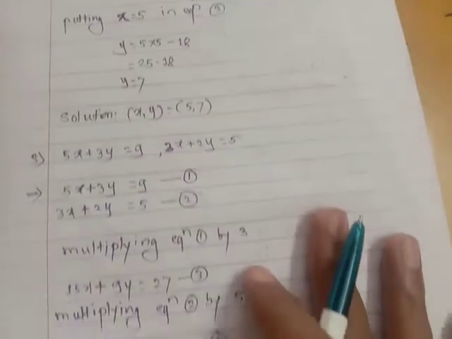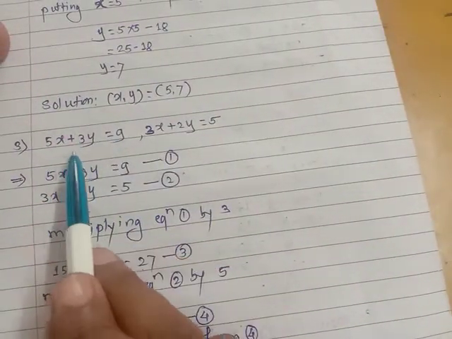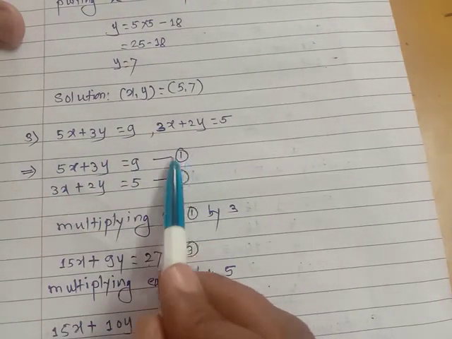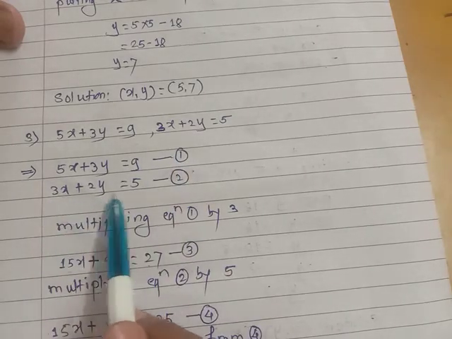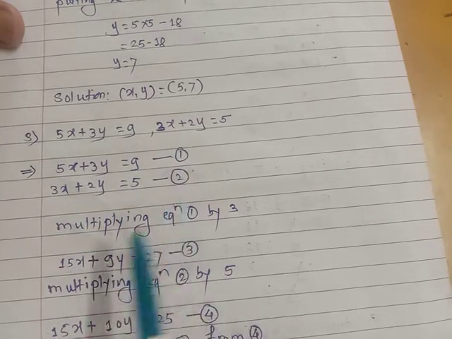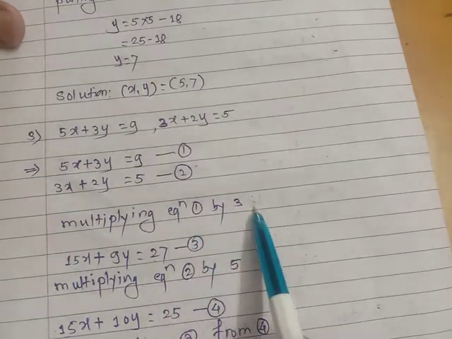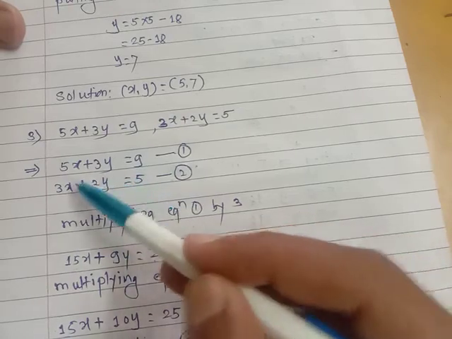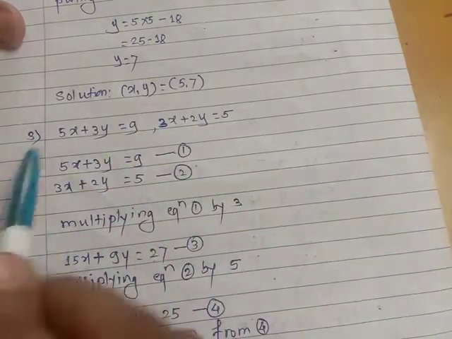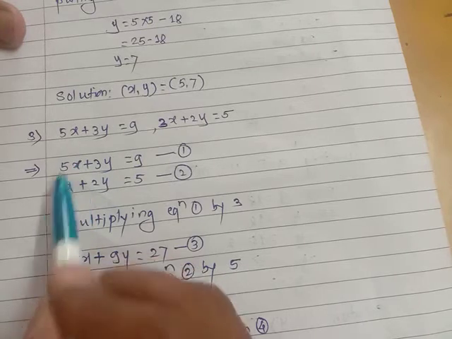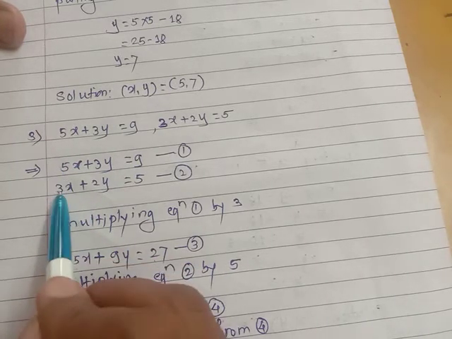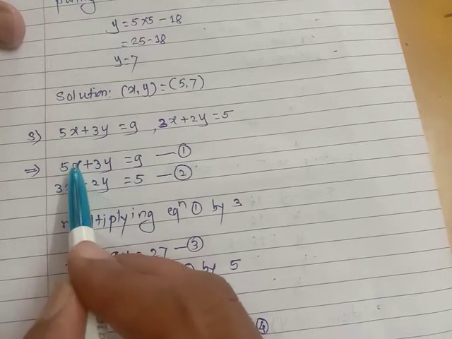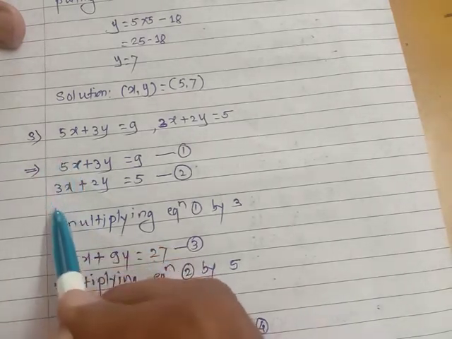Okay, let us see one more example here. This is another pair of linear equations. 5x plus 3y equals 9. This is equation number 1. 3x plus 2y equals 5. This is equation number 2. Multiplying equation 1 by 3. Why have I multiplied here? We can eliminate either x or y by equating their coefficients. Suppose here we have to eliminate x. Then we need to multiply equation 1 by 3 and equation 2 by 5. So 3 fives are 15, 5 threes are 15. Here in this case, the coefficient of x will be equal.